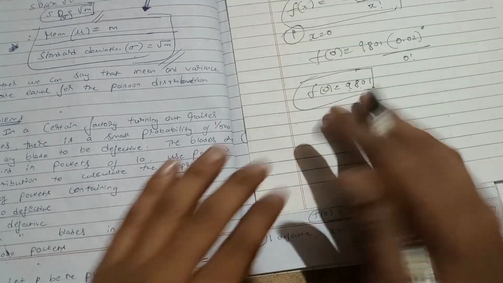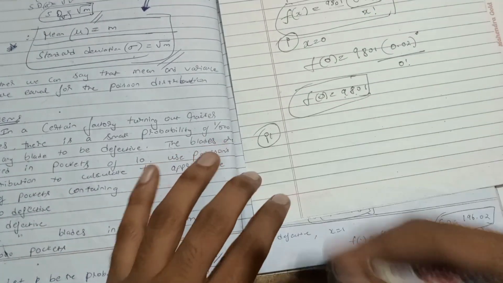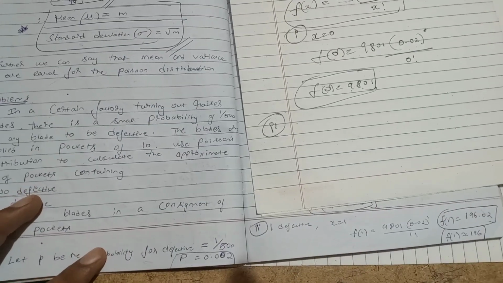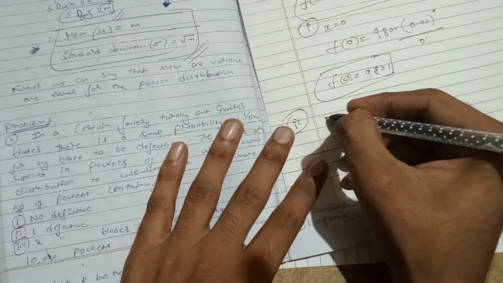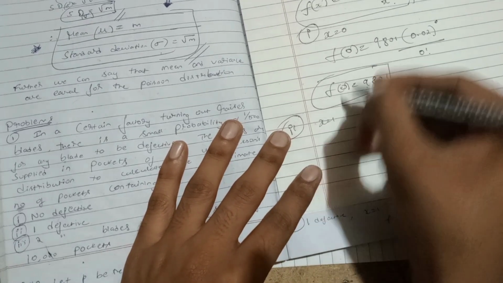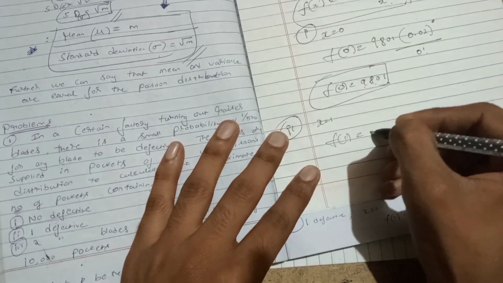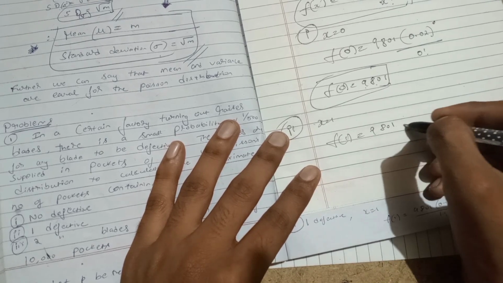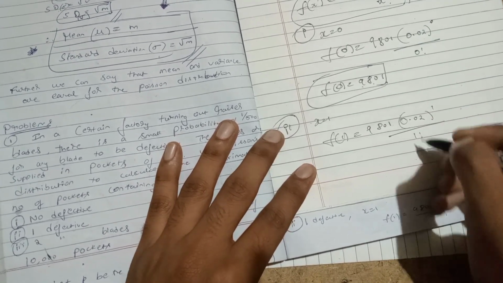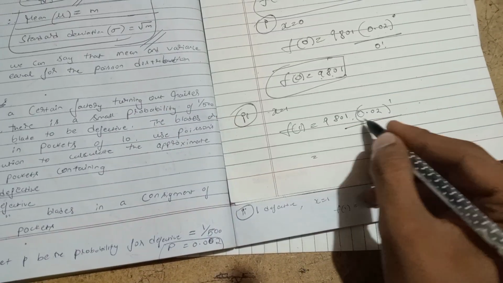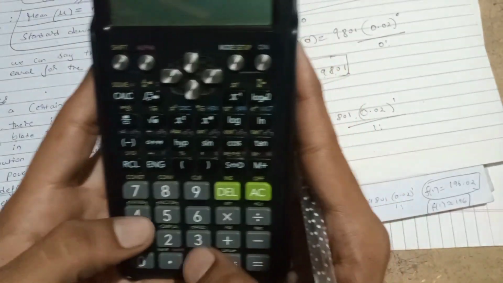Now moving to our second condition, how many pockets contain one defective blade. So you substitute the x value as 1 in this formula. F of 1 is equal to 9801 into 0.02 to the power 1 divided by 1 factorial. 1 factorial is 1. Just multiply 9801 into 0.02 in your calculator.